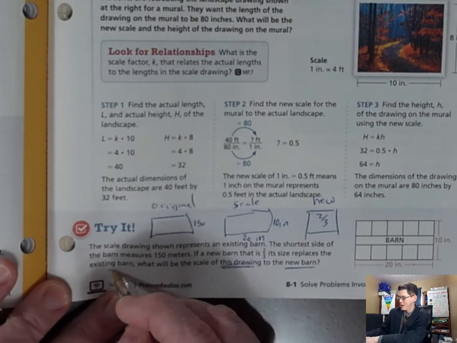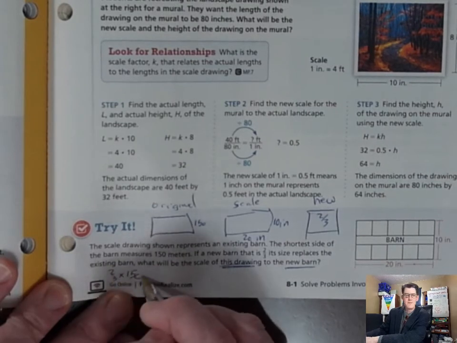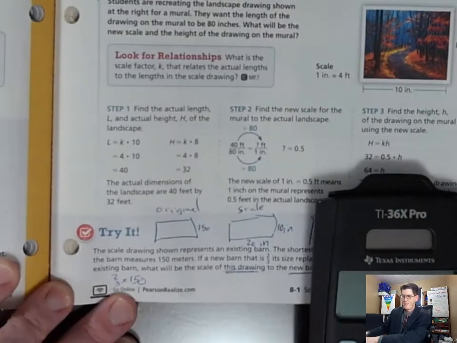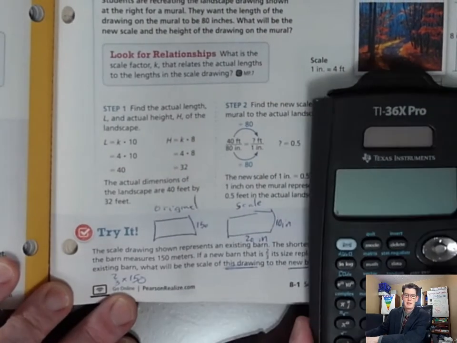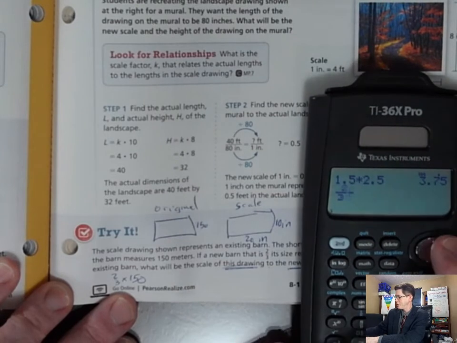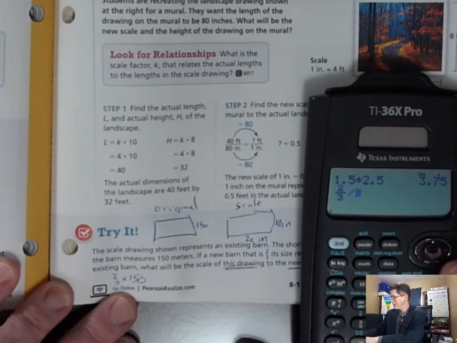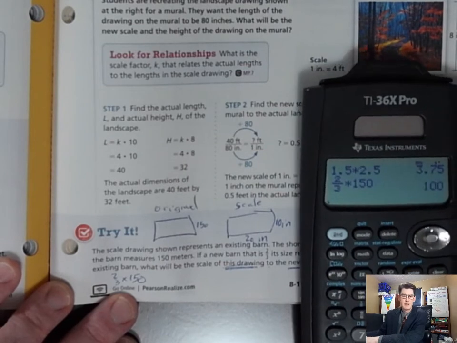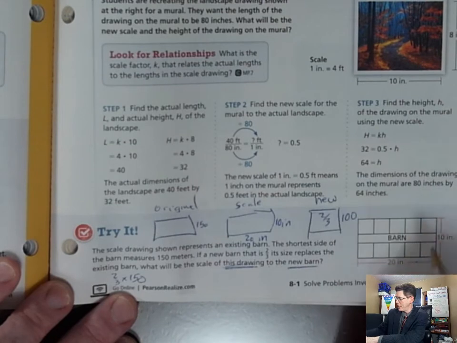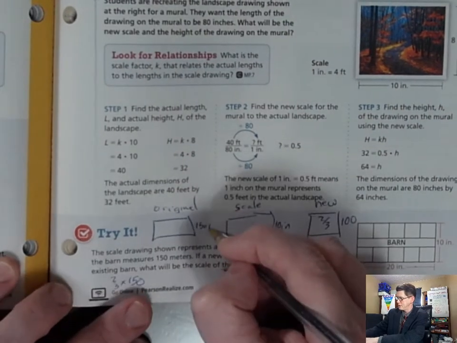You know how to find 2/3 of 150, or 2/3 times 150. And when you enter that into the calculator, 2/3 times, not divide, times 150, you'll get the 100. So you know that this is 100 meters.